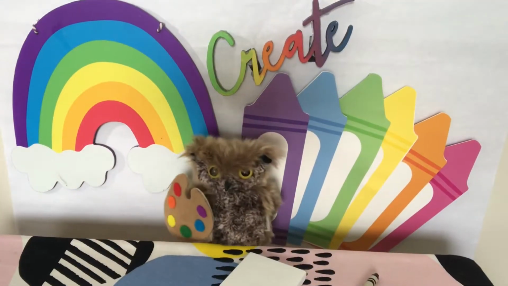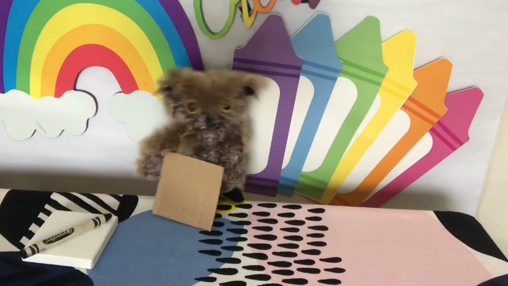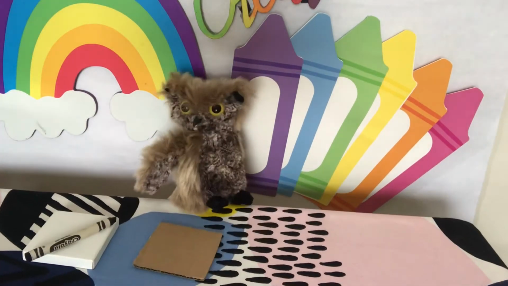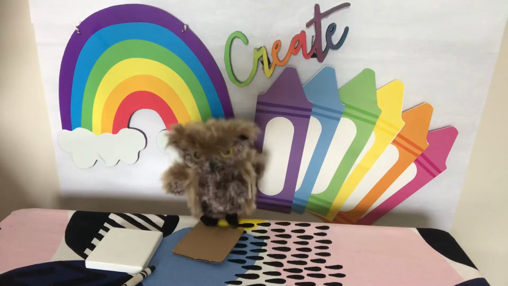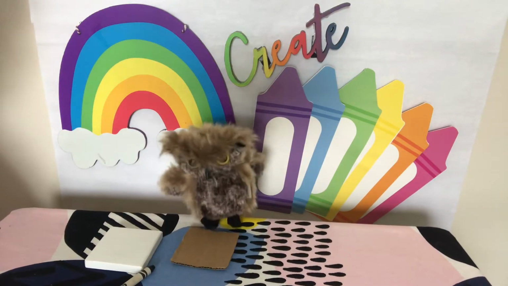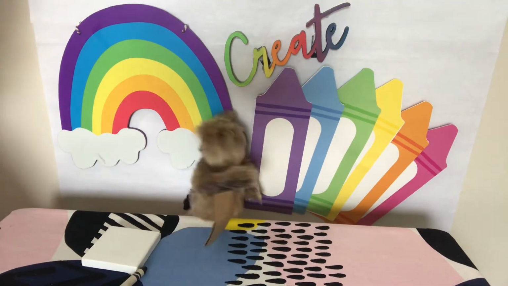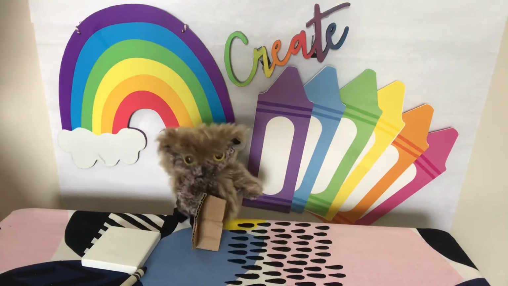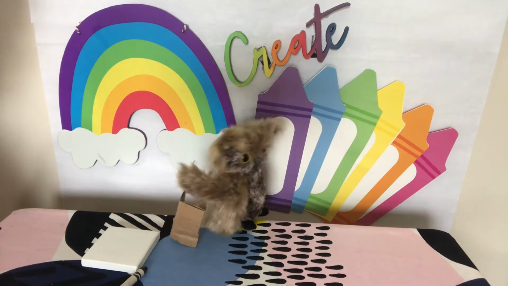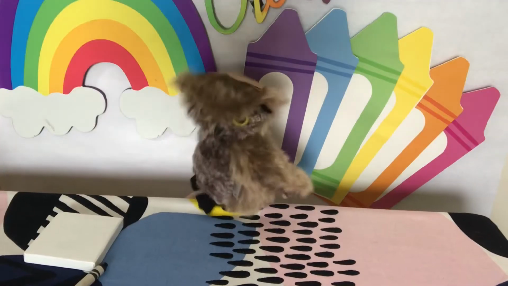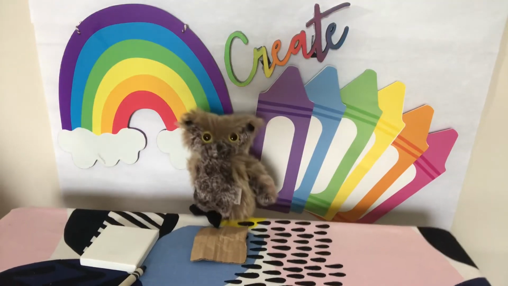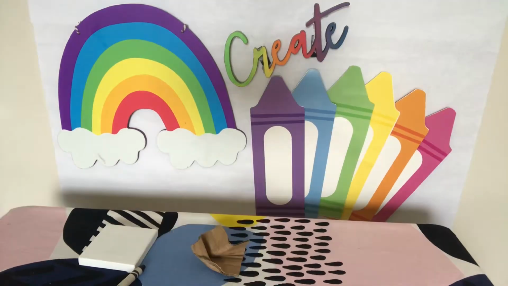Welcome to Art with Screech. Today, Screech is going to be adding some texture to his artwork. He's actually using a piece of cardboard to draw on. He is stomping and smashing and crinkling his cardboard. Whoa, Screech, take it easy.